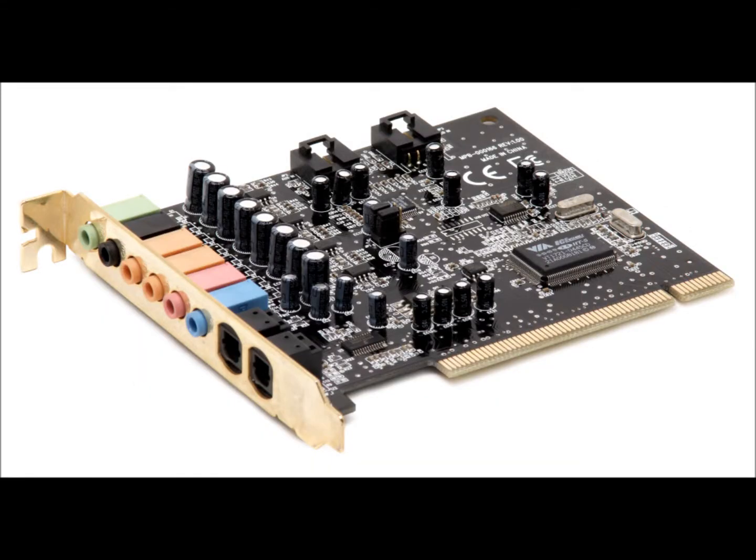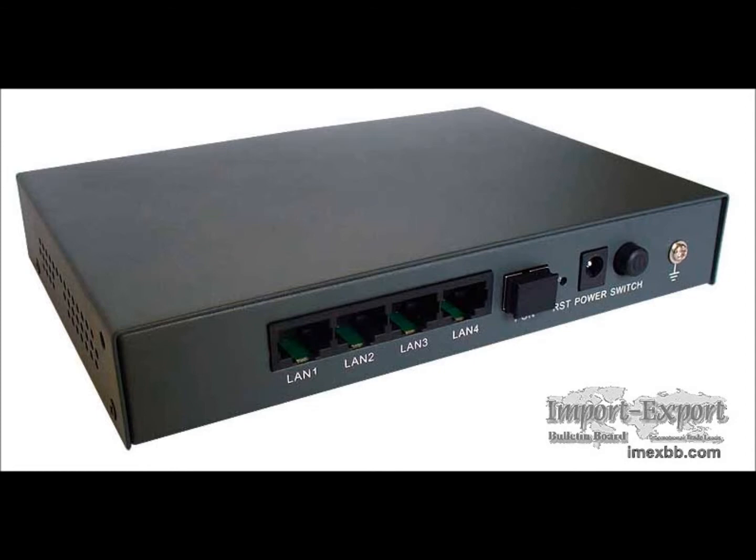That brings us to the graphic and audio cards. These transform the digital signals of the processor into audio or visual elements. That's all they do. And finally, we have the optical unit. It reads and writes information to and from a CD using an optical laser.